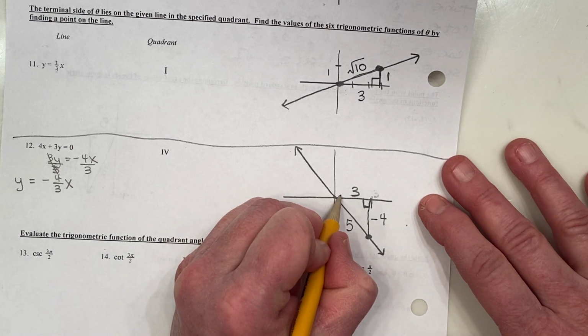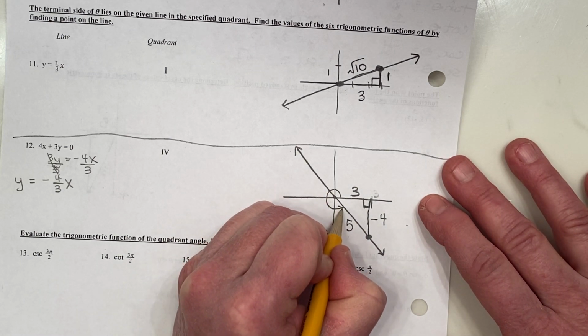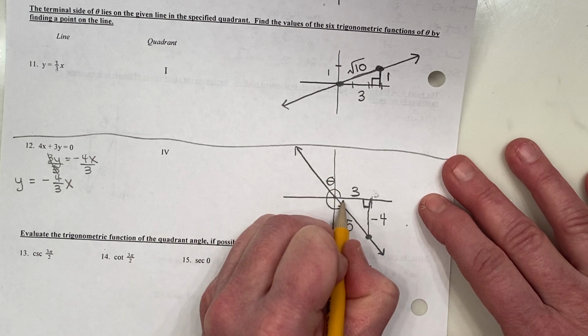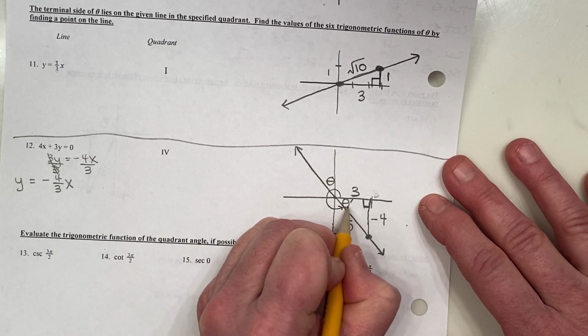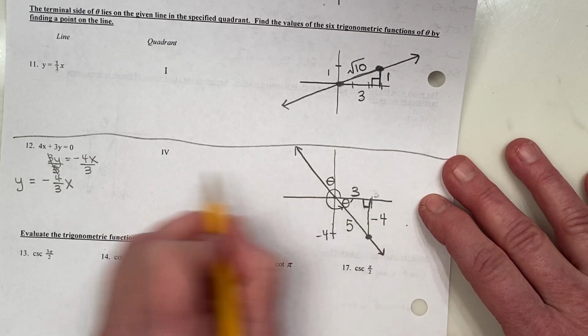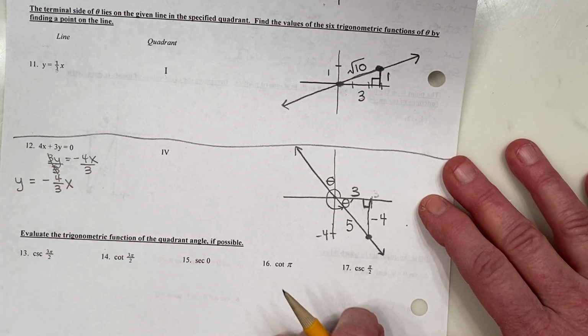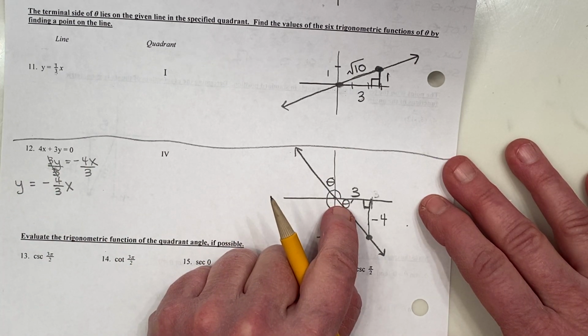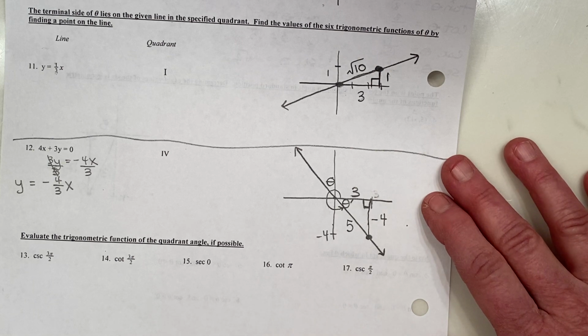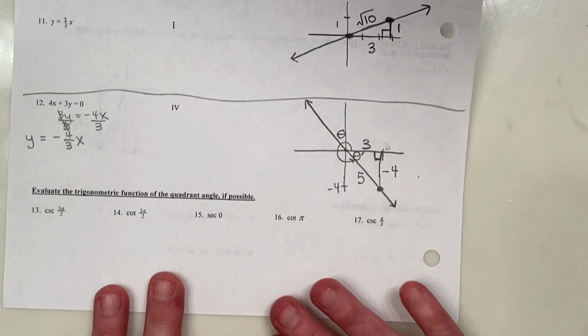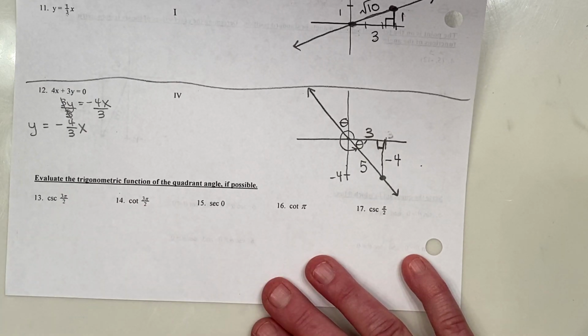Okay, so remember, this is the angle we're talking about. That would be called theta, but we're really using this theta prime reference angle inside this triangle to help us get the trig values. So the trig values of theta and theta prime will be the same. Okay, we'll do these last few problems here and then we'll return to the front.